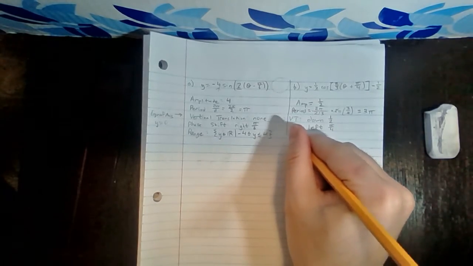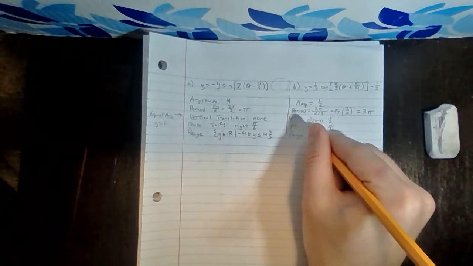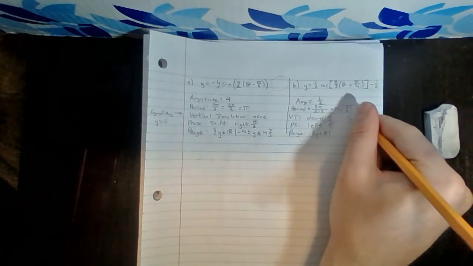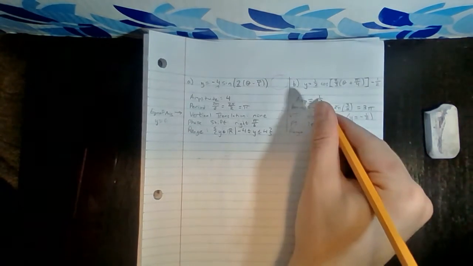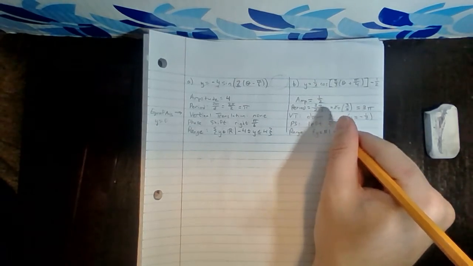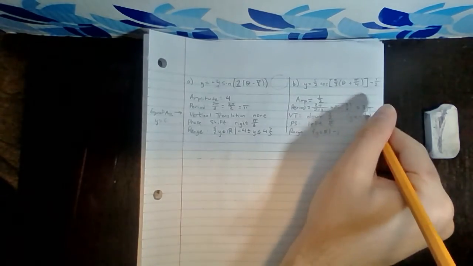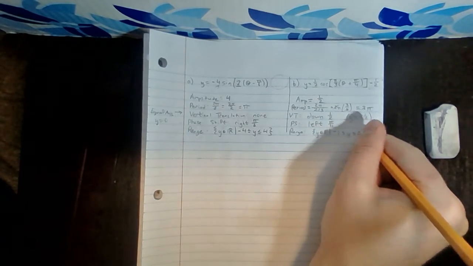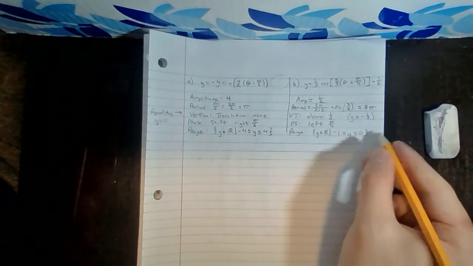And our range, our axis of symmetry is going to be y equals negative a half. And we need to go half below that, which is negative 1. And half above that is going to be 0. So our range, we're stuck between negative 1 and 0.